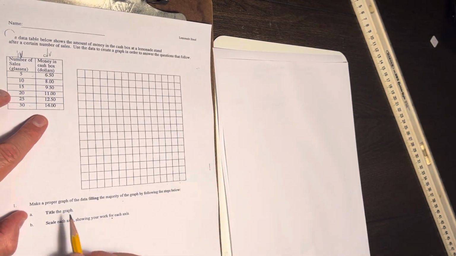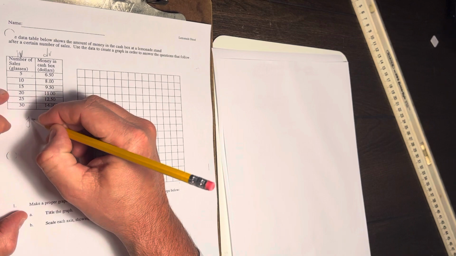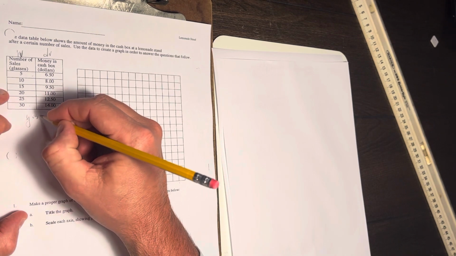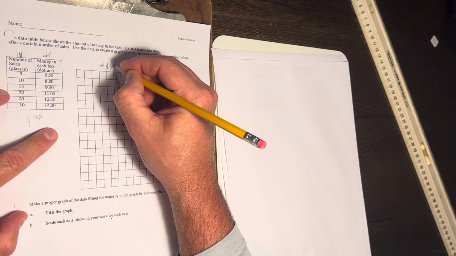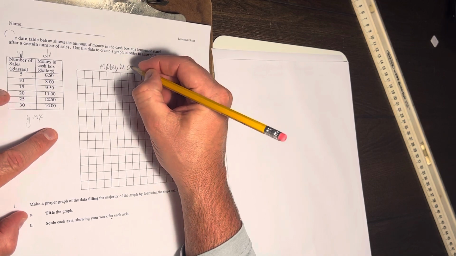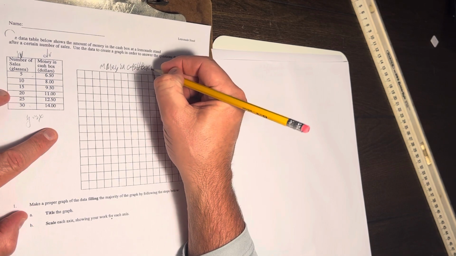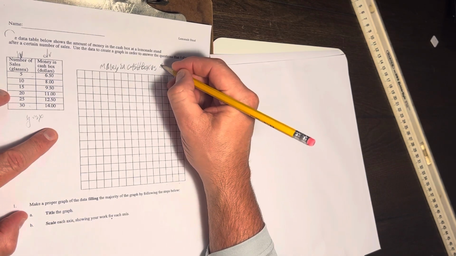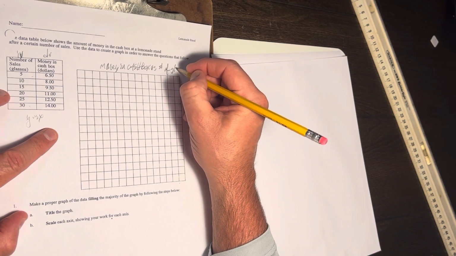So the first thing that we need to do to make a proper graph is title the graph. We always know that it's going to follow the format of Y versus X. So we're going to have money in cash box versus number of glasses sold.